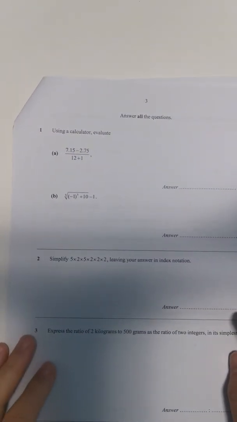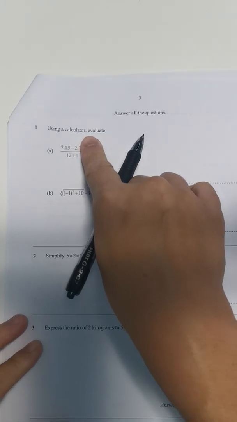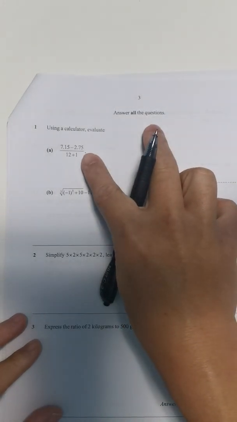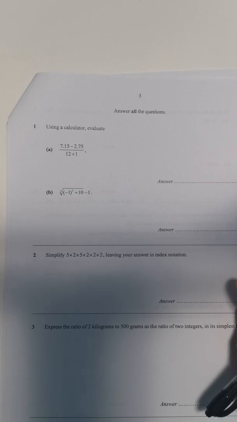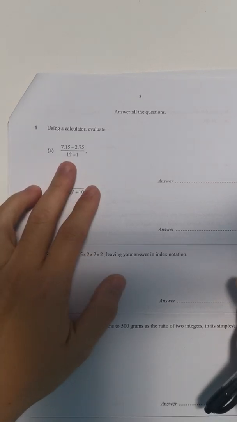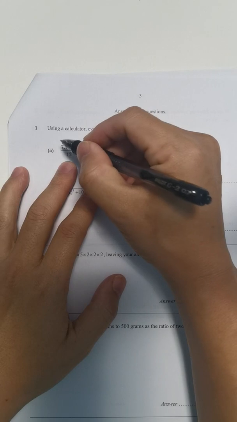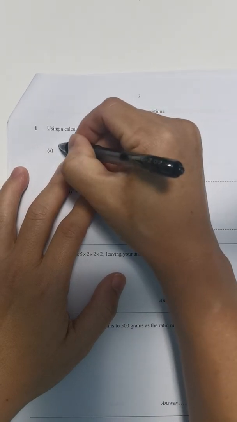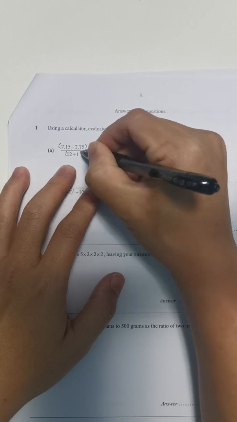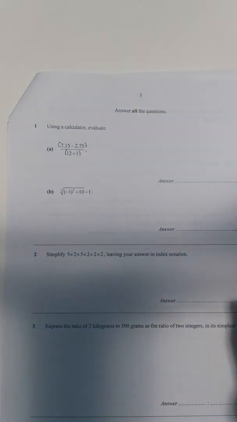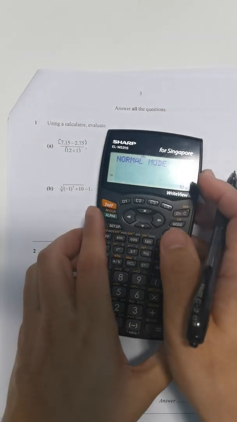Okay, question number 1A. Using a calculator, evaluate 7.15 minus 2.75 divided by 12 plus 1. Before you attempt these questions, maybe you want to add a bracket for the numerator and also a bracket for the denominator first. After which, take out your calculator.